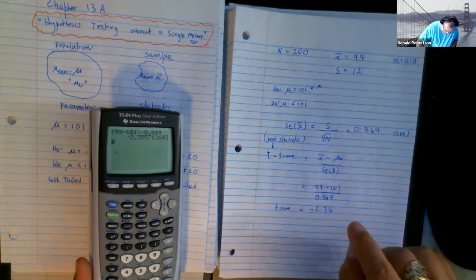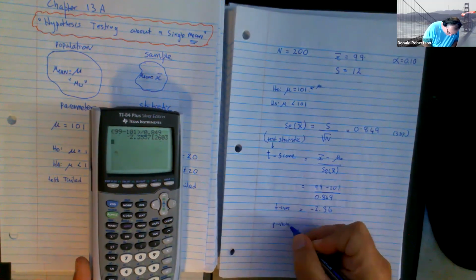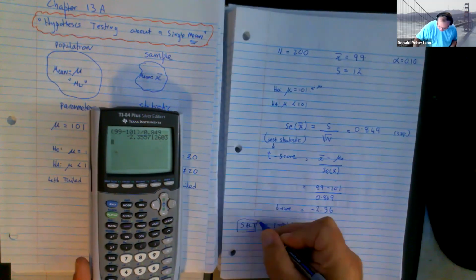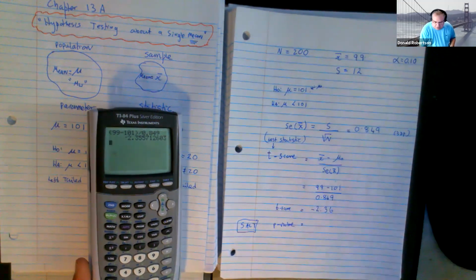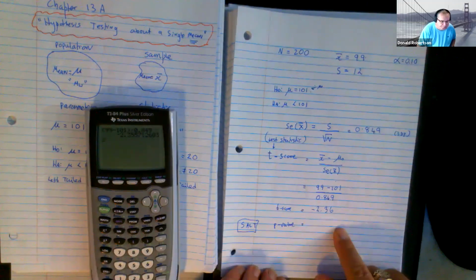Now, at this point here, the next thing we would have to calculate is a p-value. But once you get to that stage, it's really impractical to do it by hand. So we are going to now do SALT, and we're going to get the p-value.